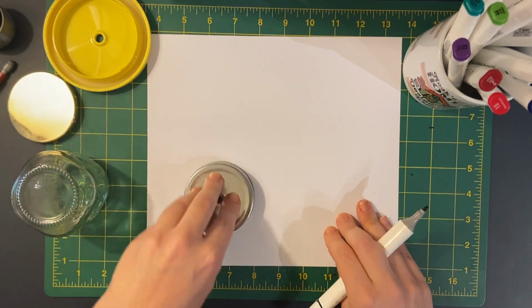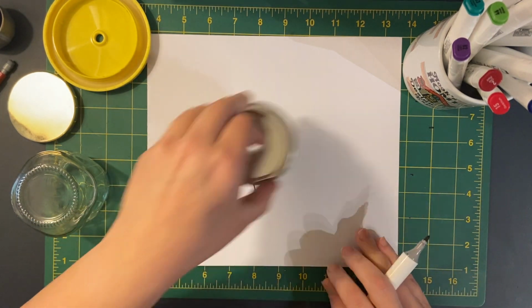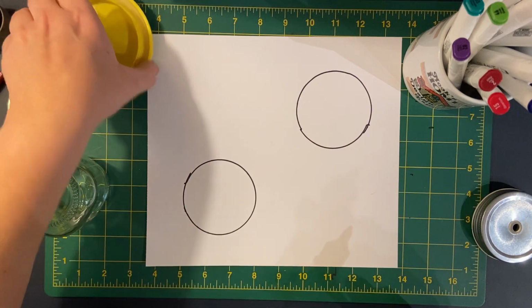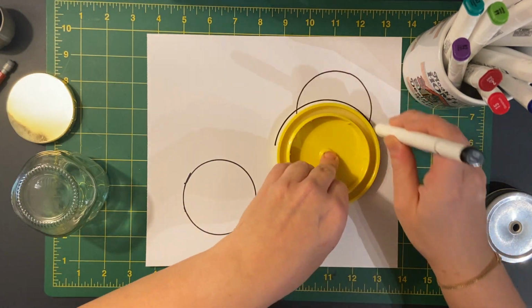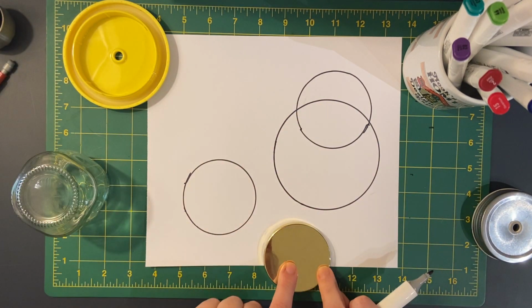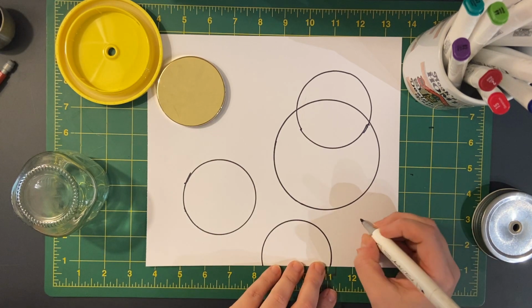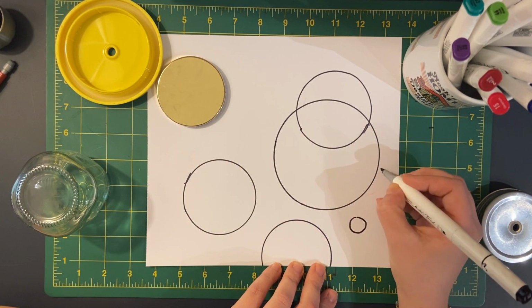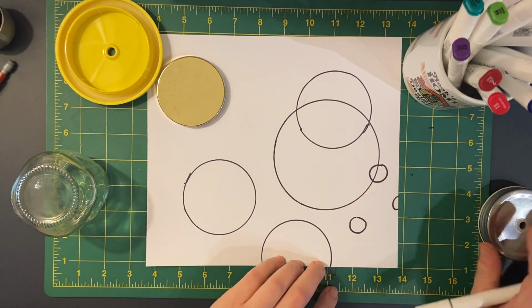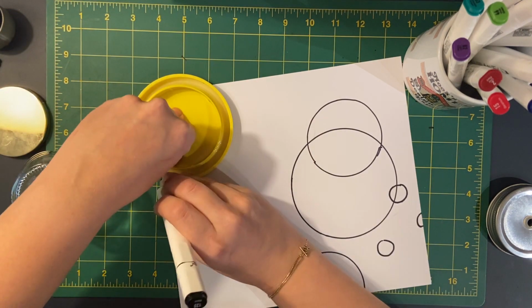I'm going to start by tracing a lot of different circles onto my paper. Now, you can have bubbles or circles that overlap like this. You can even have bubbles or circles that go off the page like this. And if you don't have anything really small to trace, you can always draw your own circles too. I think the little ones look nice when they're overlapped with big ones. Or you could draw a circle off the side of the page that way also. They're never going to be perfect, but that is okay. That is not what we're looking for in this project.